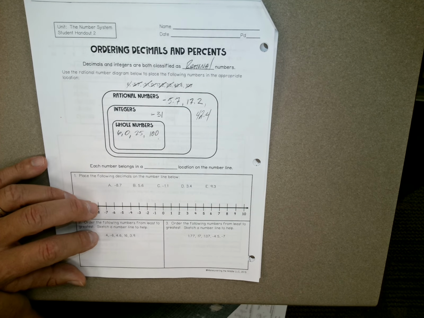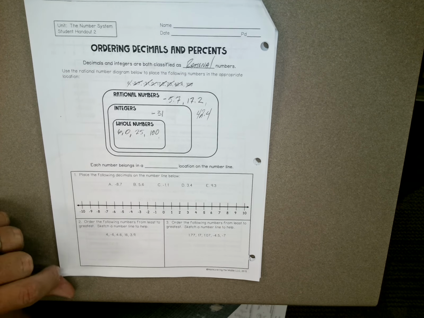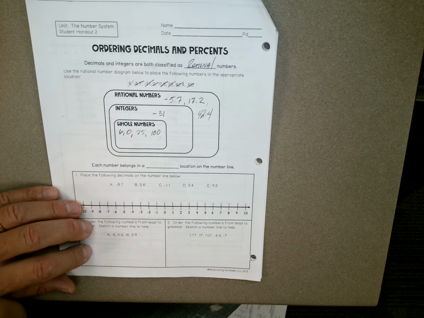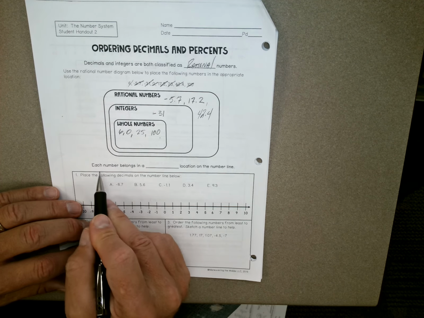We also have irrational numbers that we're not really responsible for, and I'm not going to take the time to get into that, but there are irrational numbers, and those are non-repeating and non-terminating decimals. But again, we will talk about that maybe later down the line.